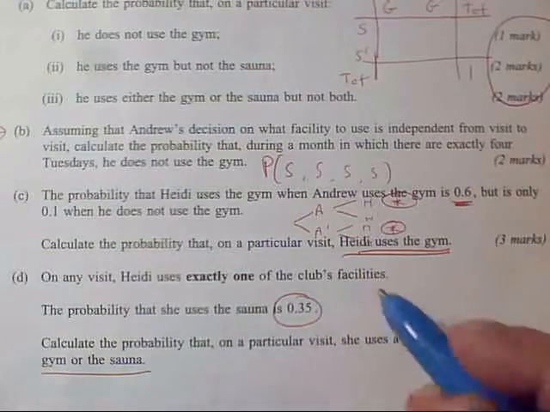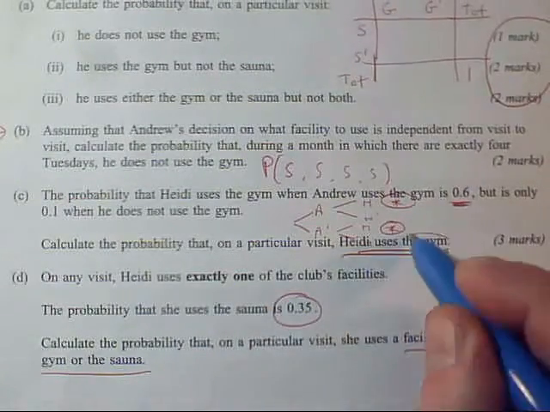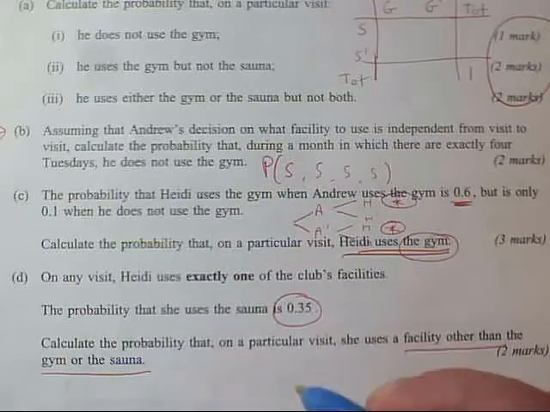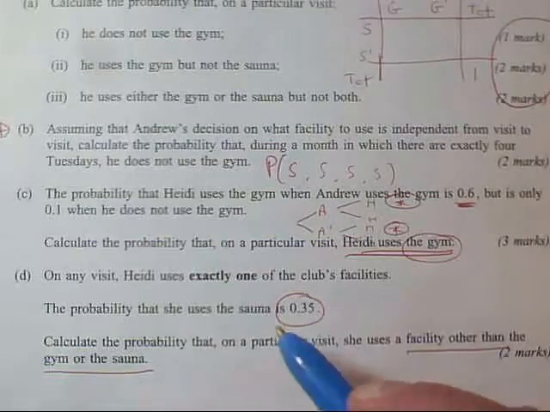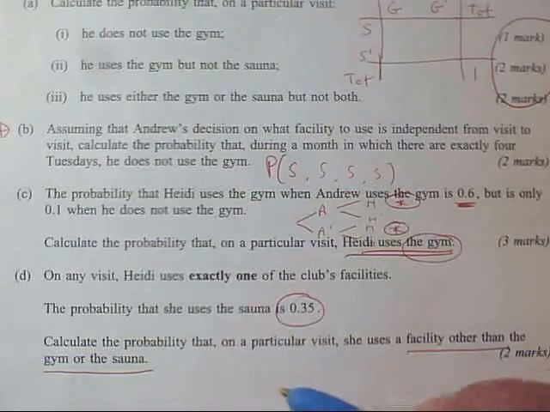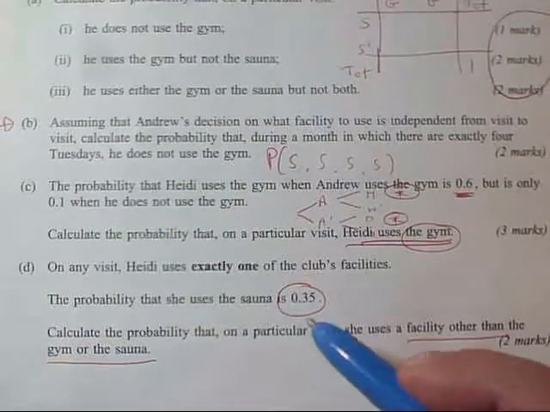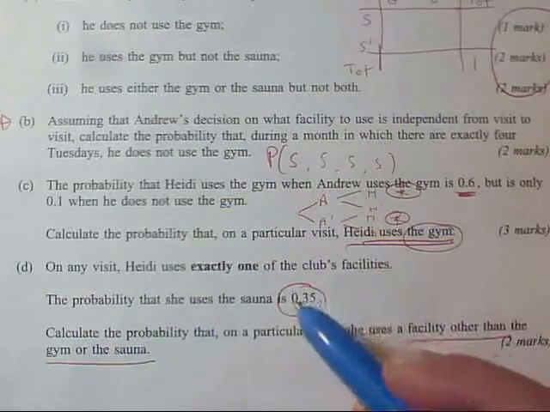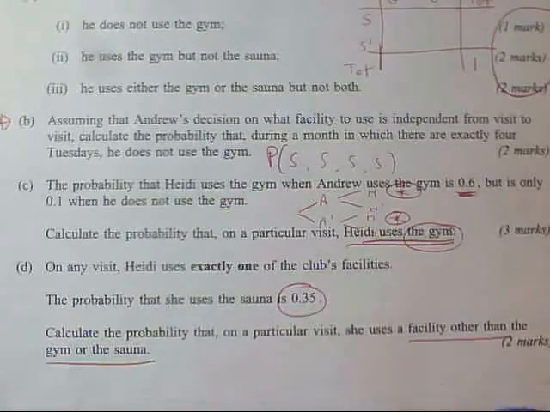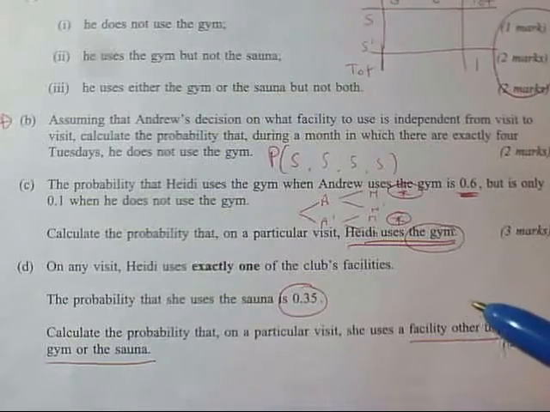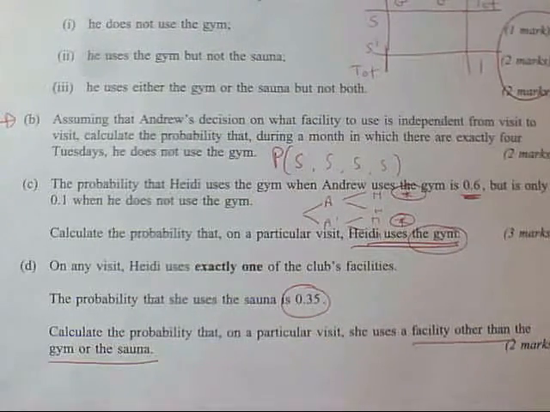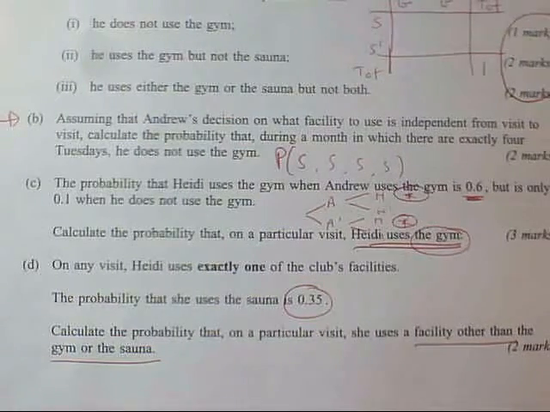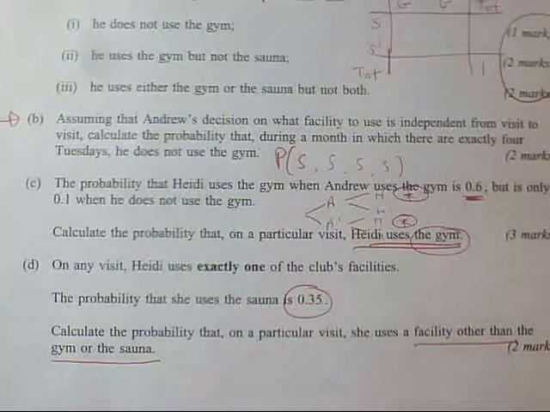So what do you need to do with the probability of the gym and the probability of the sauna to work out the probability that she doesn't use either of these? Remembering that she never uses both, and she always uses one. So this is actually just a question of adding up these 2 probabilities and then working out one further thing to find the probability that neither of these does happen. And there's going to be subtraction involved, and the number 1. So I hope that helps.